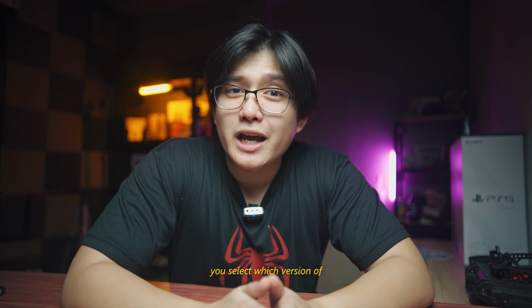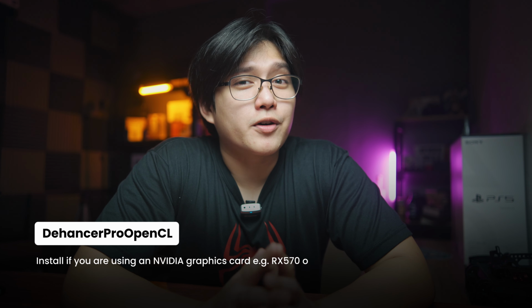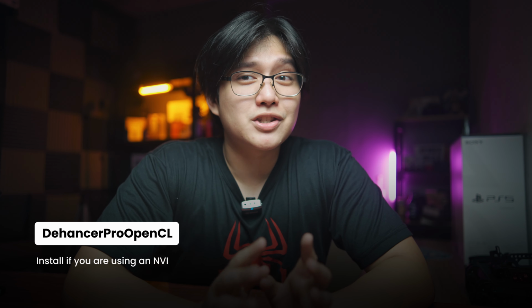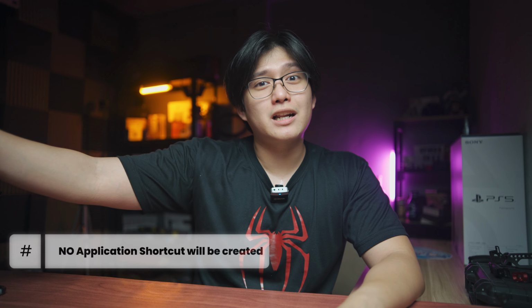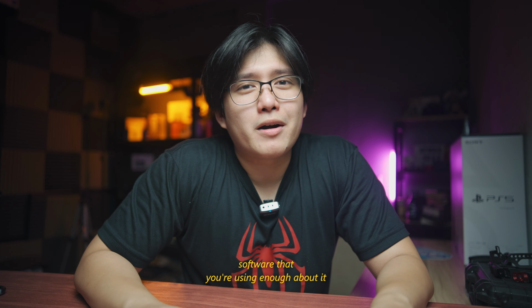Make sure that you select which version of the installer you need. The CUDA version is for NVIDIA cards, and the OpenCL one is for AMD. There's an instruction there, but just in case you don't want to read that. As for Macs, I think you're going to have different instructions, so I can't really provide that. I'm very sorry. You just need to install it and you're done. Take note that you won't be able to find a shortcut for this plugin because it's going to go straight directly to the editing software that you're using. Enough about it, I'm going to show how it works.